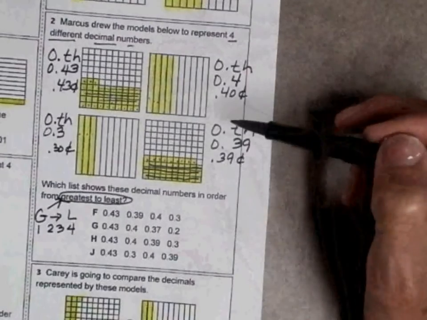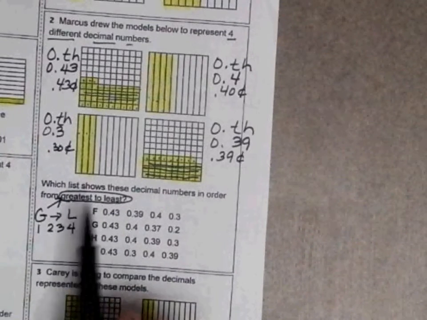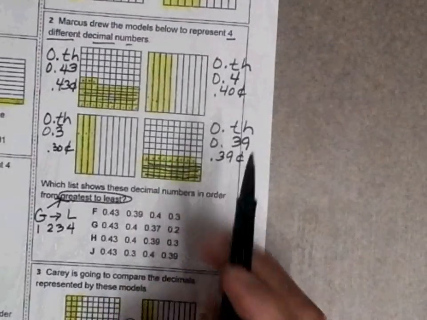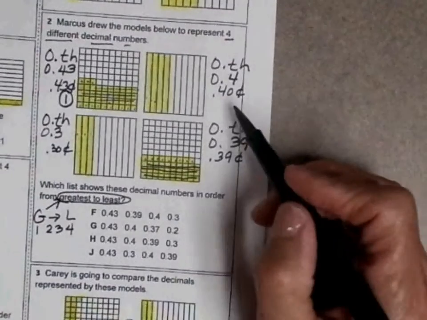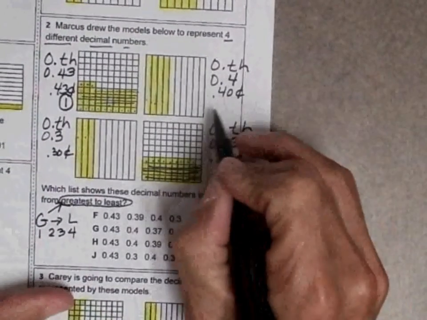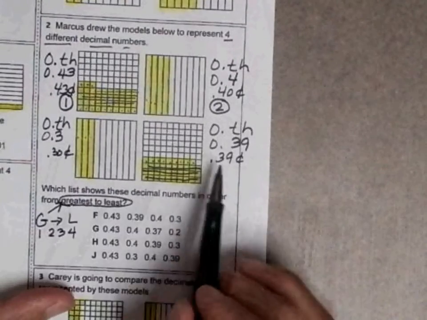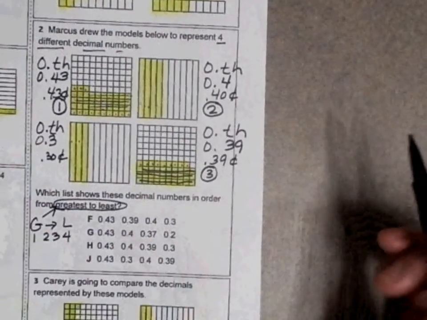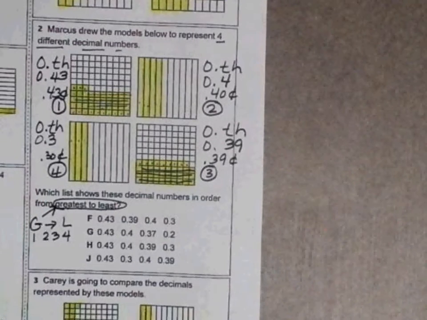Now that I've done the prep work, let's go back to the question. Greatest to the least. So I've got to list this in order from greatest to the least. So when I look at my money, I see that this is the greatest. It should be first in my list. Out of the 3 that are left, this is the greatest. It will be second. Out of the 2 that are left, this is the greatest. It will be third on my list, and that means this guy is fourth. 3 tenths is fourth because it is the least.